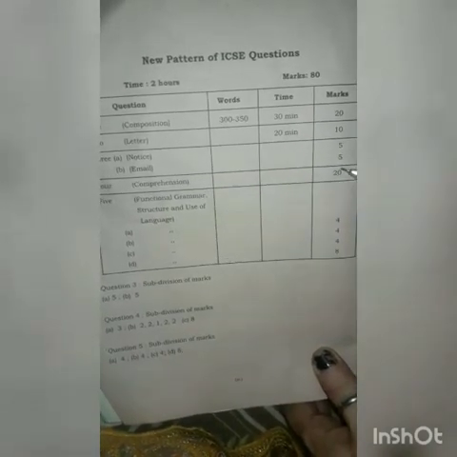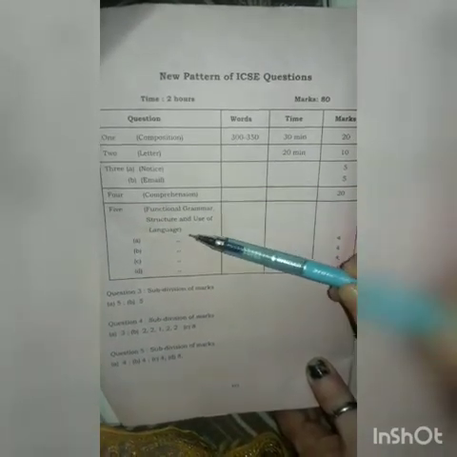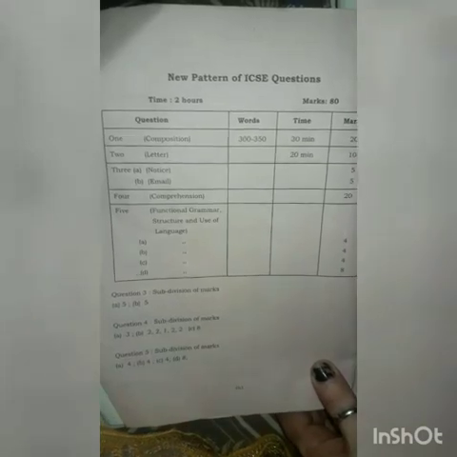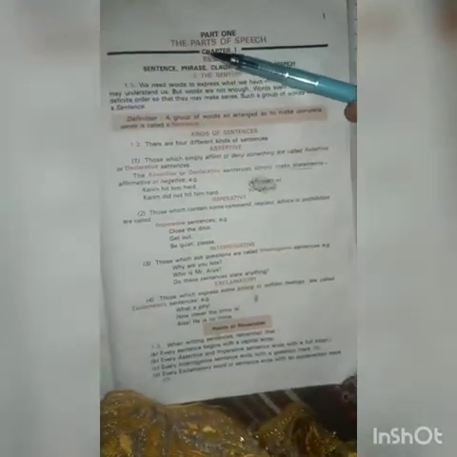Comprehension would be for 20 marks, and the rest will be the grammar part, where you will be marked for your functional grammar, structure and usage of language. So this is the marks distribution for each. Now let's begin the chapters of the first term. The first term syllabus has the parts of speech.